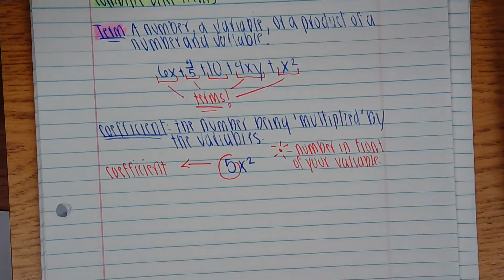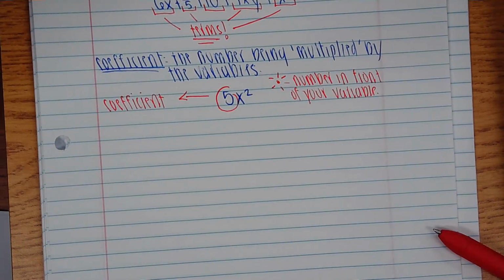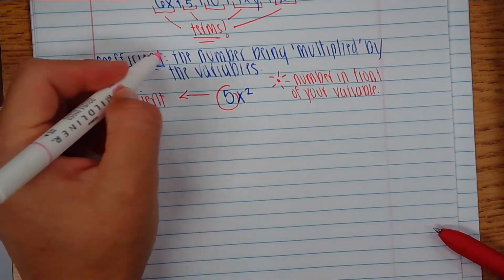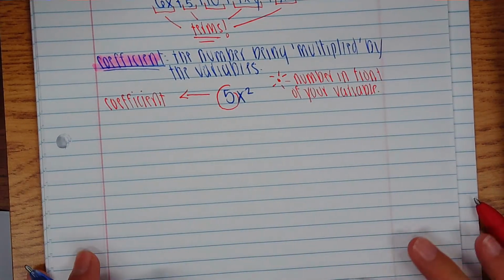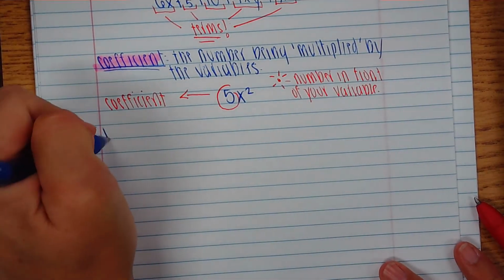Okie doke. Next one. So we've done term, we've done coefficient, and now we're going to talk about like terms. So like terms.